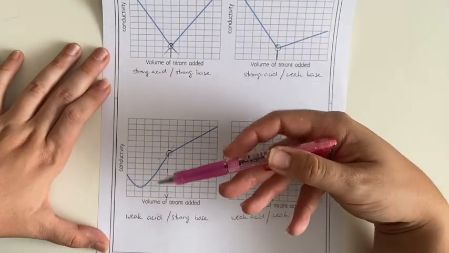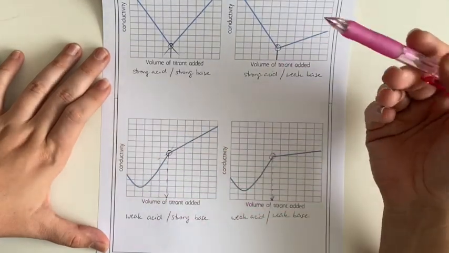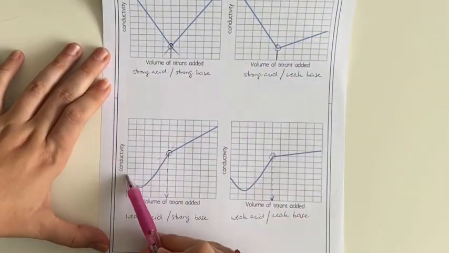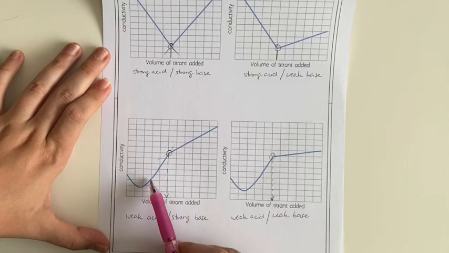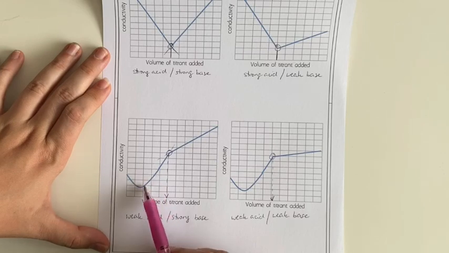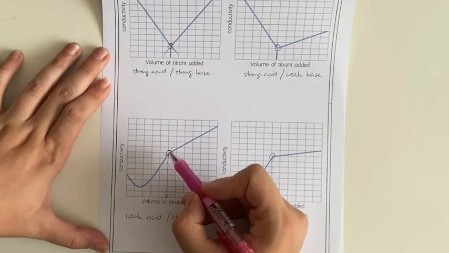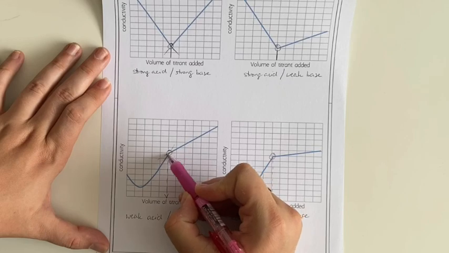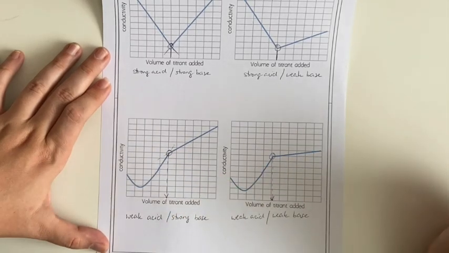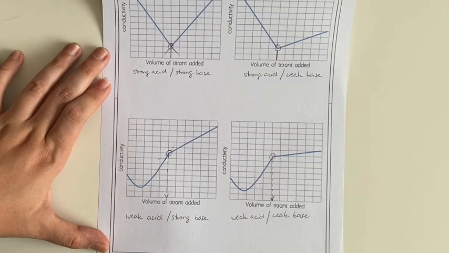Whereas the weak acid doesn't fully dissociate in water, so we end up with a dip before it starts to rise again as we're adding in the base. Adding in a strong base where the ions are almost all dissociated is going to increase the conductivity of the solution. And again, we're looking out for that sharp change in the conductivity, and that's how we know where the equivalence point is.